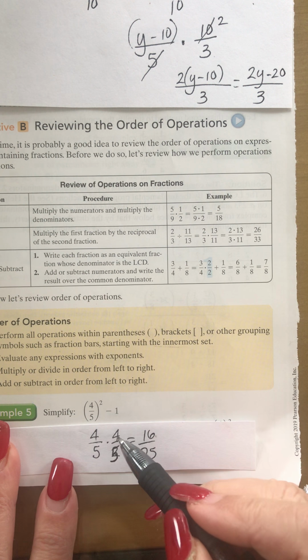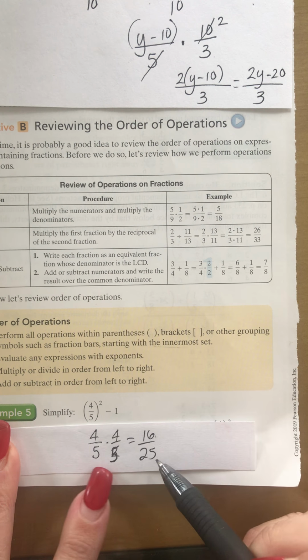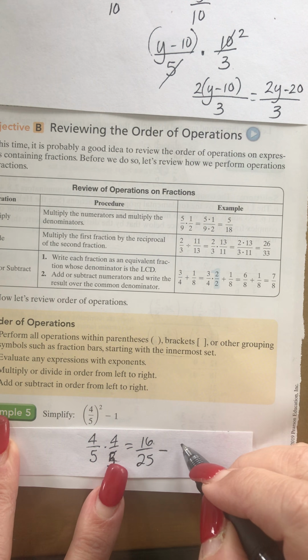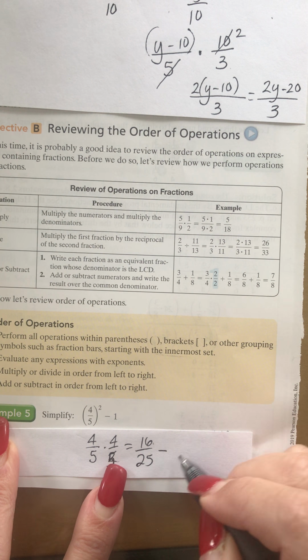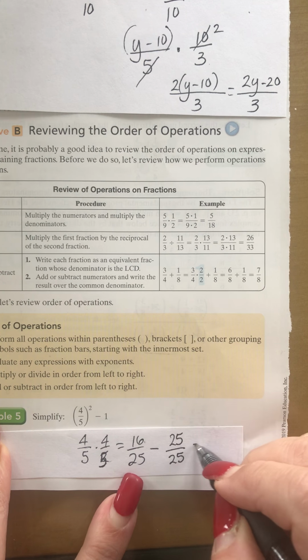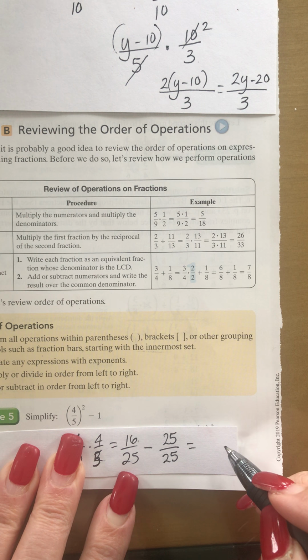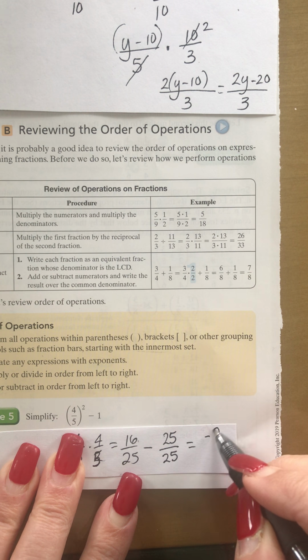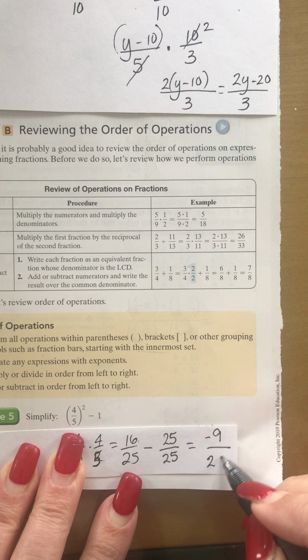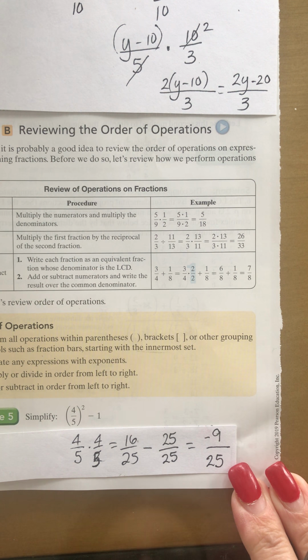So 4/5 squared is really 4 squared, which is 16, over 5 squared, 25. Now subtract 1. Now 1, you have to get a common denominator, which is 25 25ths. And now 16 minus 25 is negative 9 over 25.